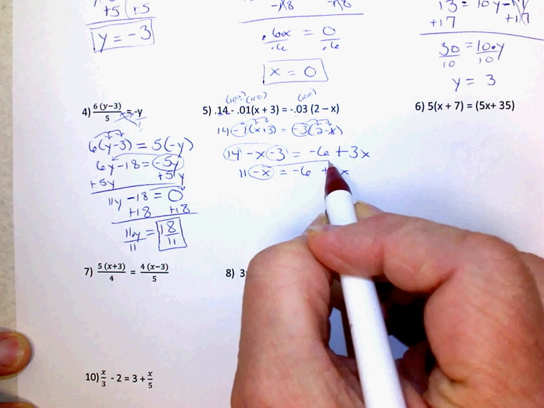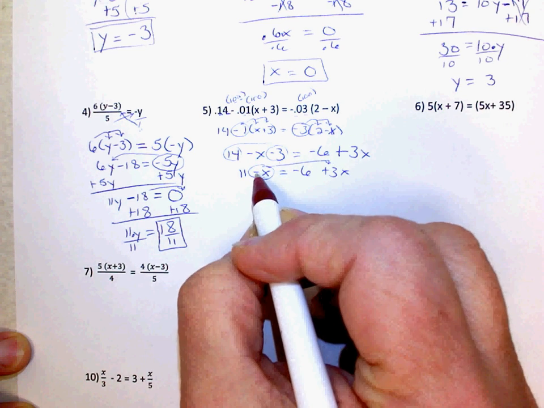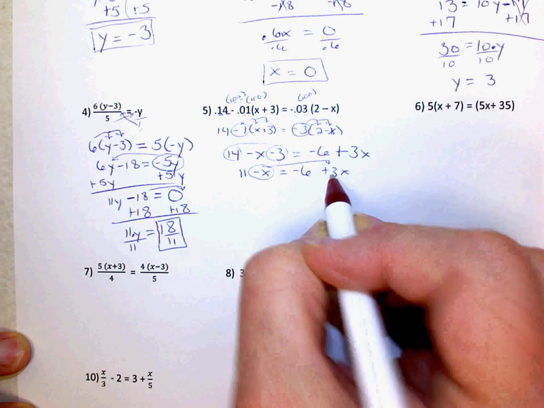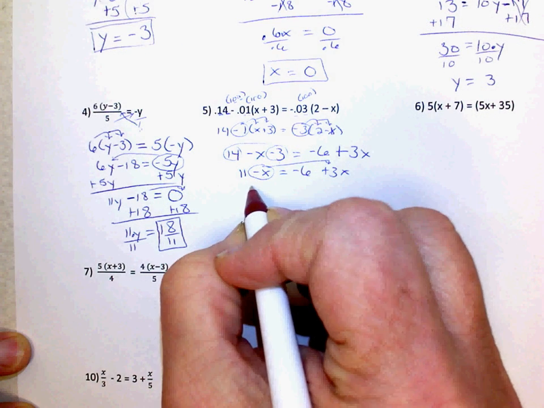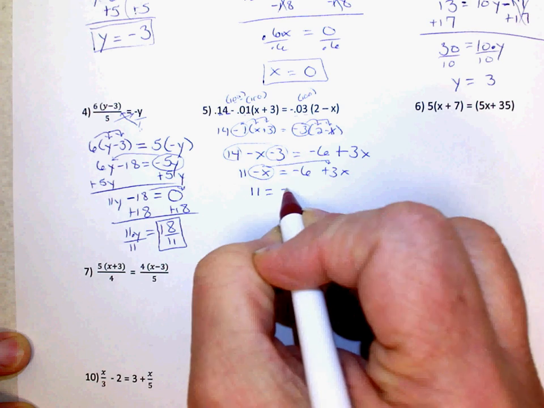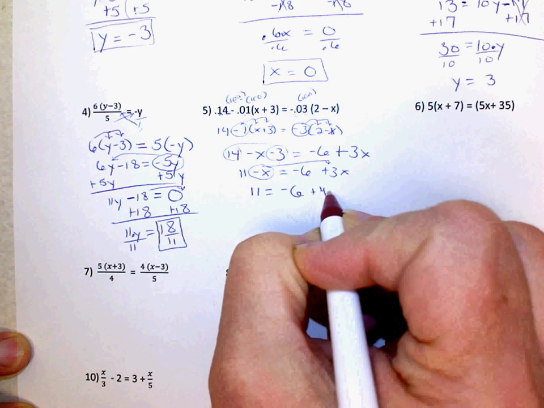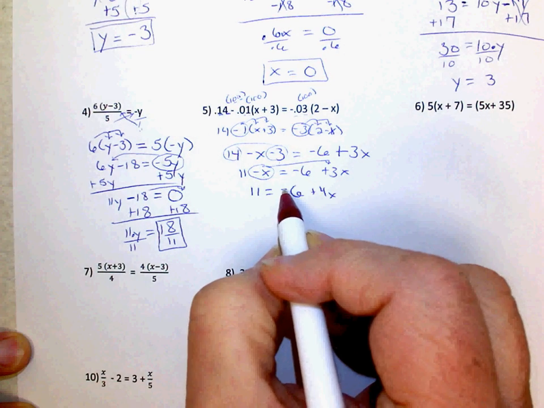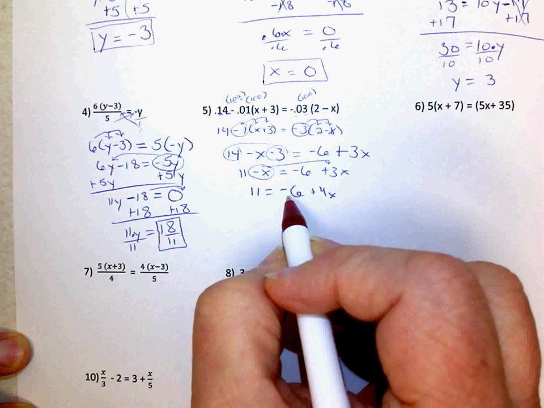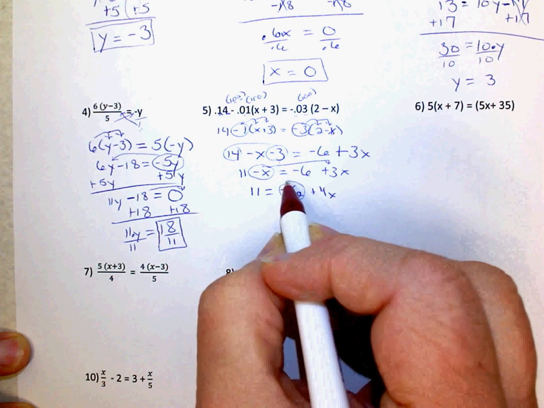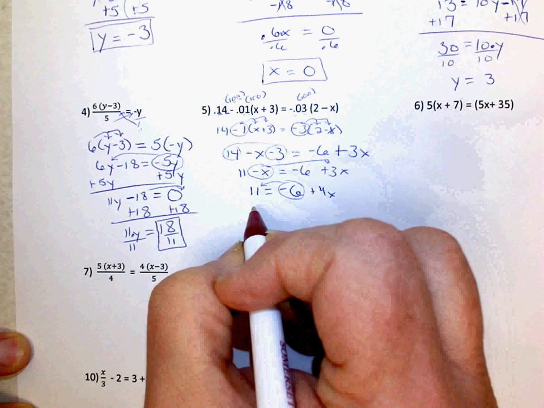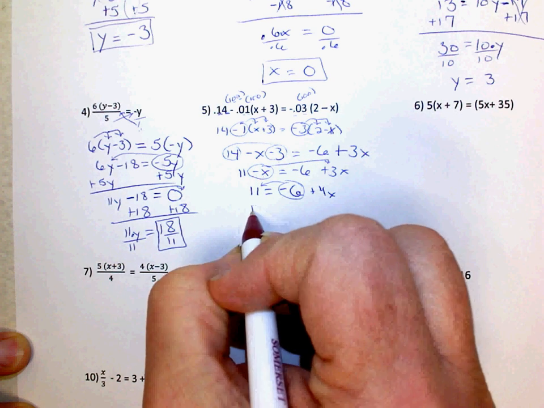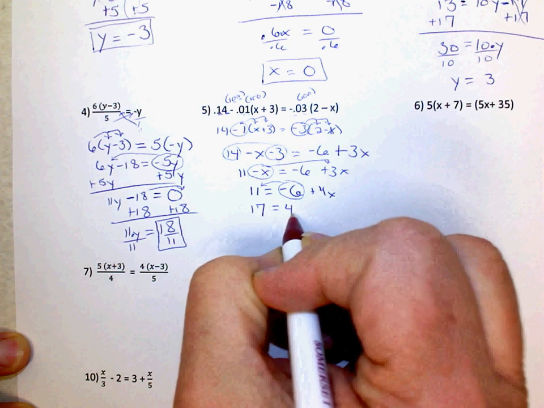So the opposite of subtracting x is to add x. So 3 plus 1 x's gives us 4, so plus 4x. And now the opposite of subtracting 6 is to add 6. Notice I'm starting to shortcut. So 11 plus 6 is 17 equals 4x.